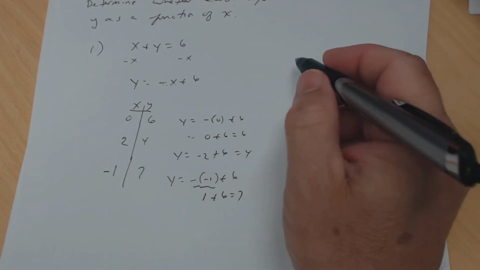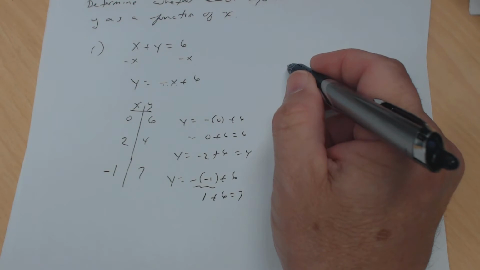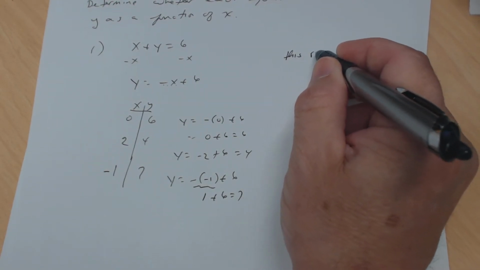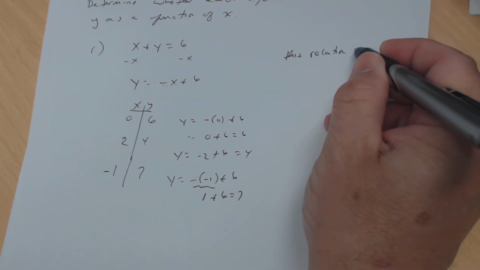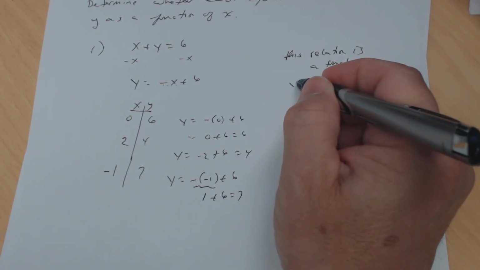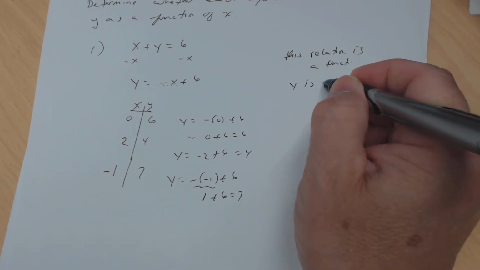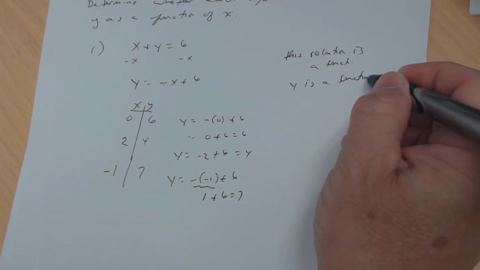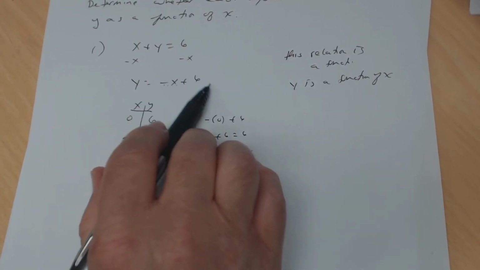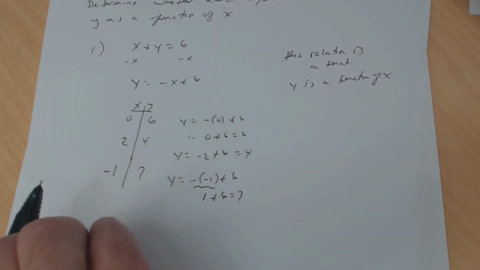So right away, I can say this relation is a function, or I can say y is a function of x.